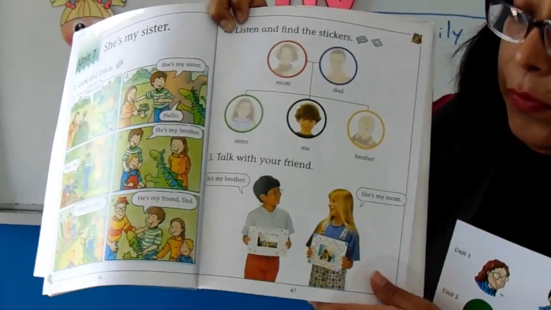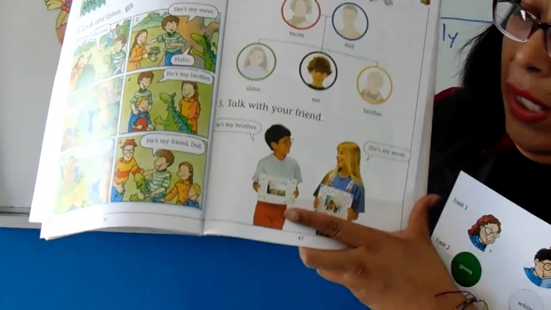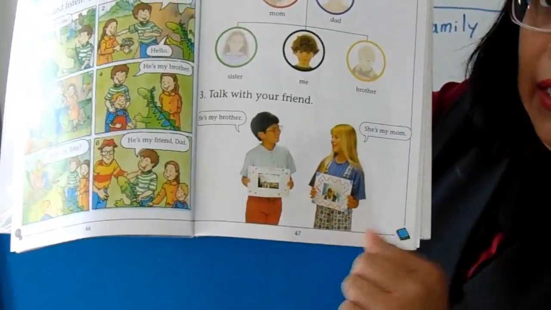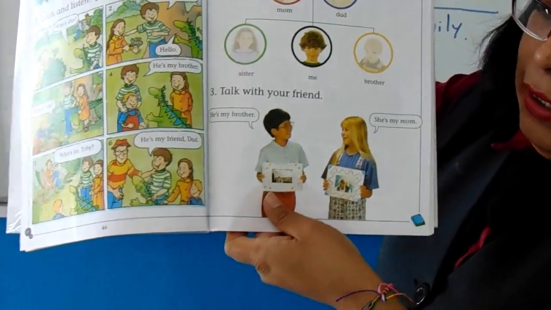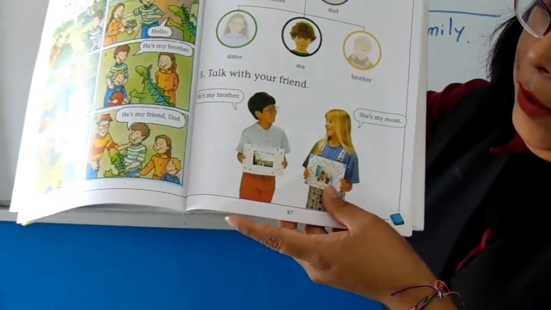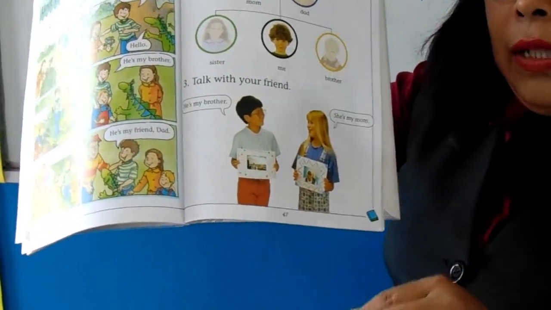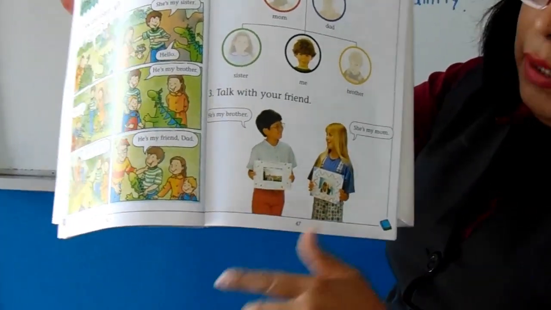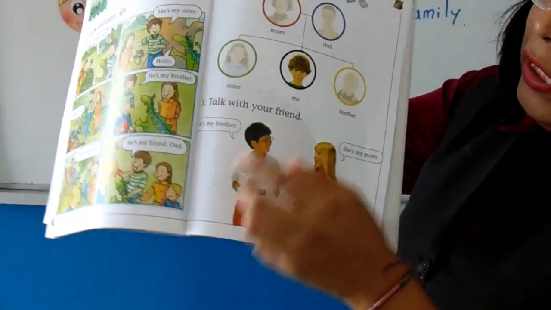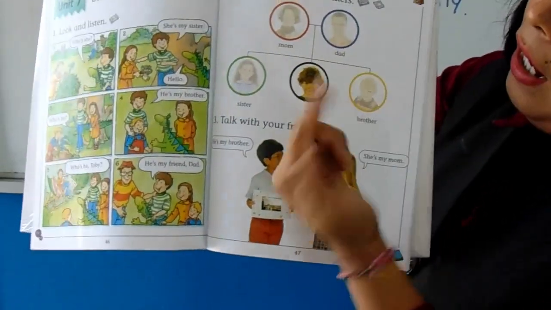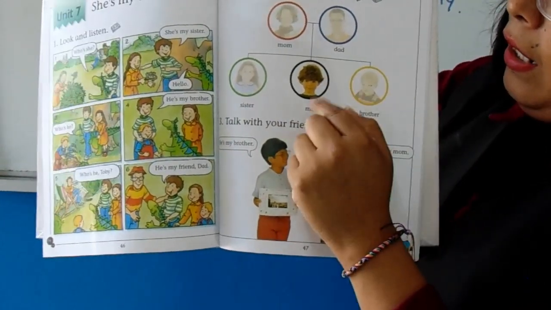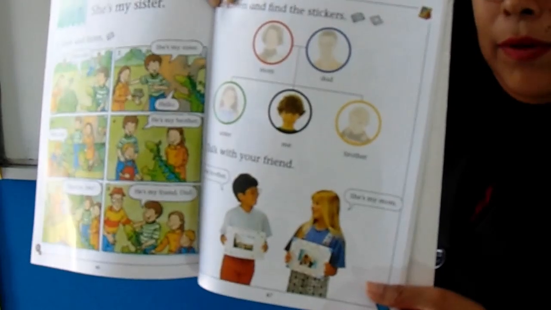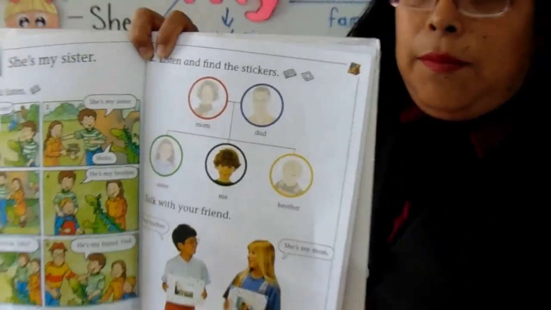Then, después, on a white paper, en una hoja blanca, you have to stick me a photo of your family. Me tienes que pegar la foto de un miembro de tu familia. And with a video, con un video, 1 minute, 2 minutes, de 1 minuto, 2 minutos, you have to tell me, me tienes que decir, she's my mom, he's my dad, she's my sister, he's my brother, I don't know. And you have to give me your examples, right? Me tienes que dar tus ejemplos.